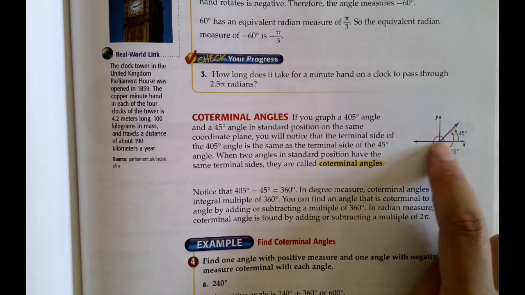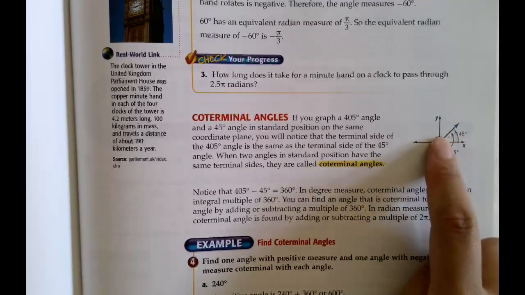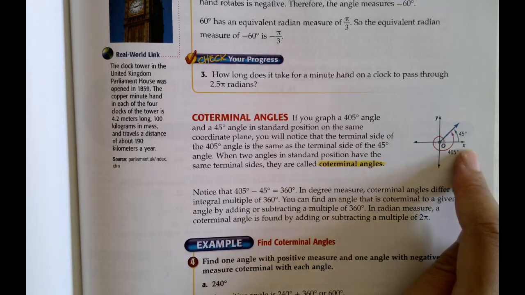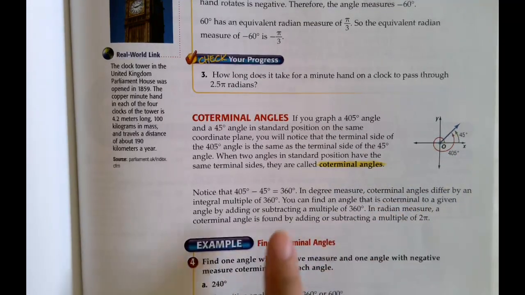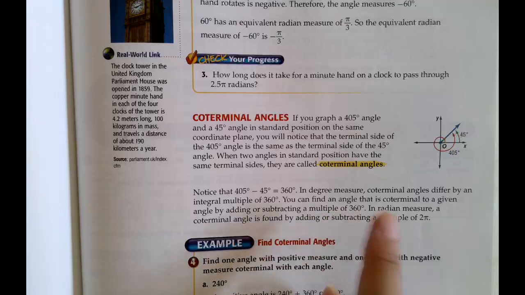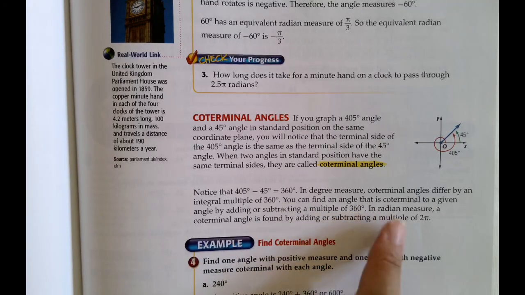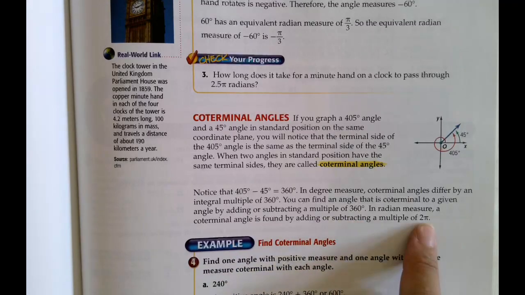These are both their initial sides, and this is their terminal side. Starting here and ending here is the same as starting here and stopping there. So to find coterminal angles, we can add or subtract 360 for degree measures, or if it's in radians, we can add or subtract 2 pi or a multiple of 2 pi.